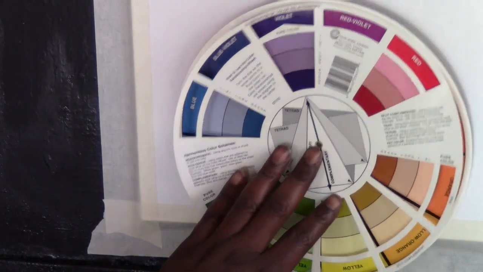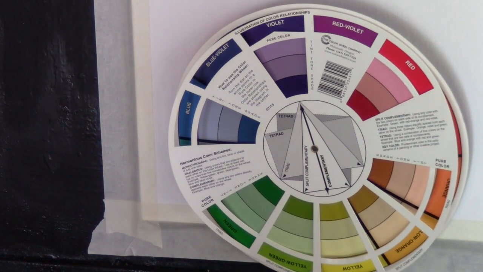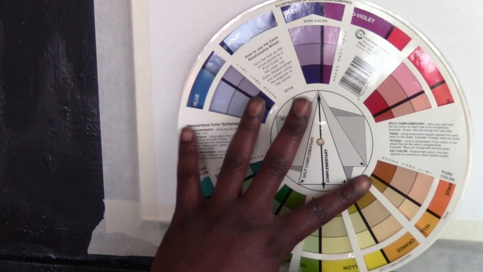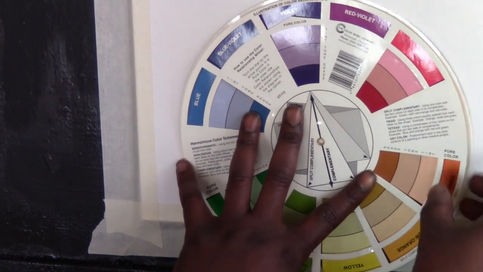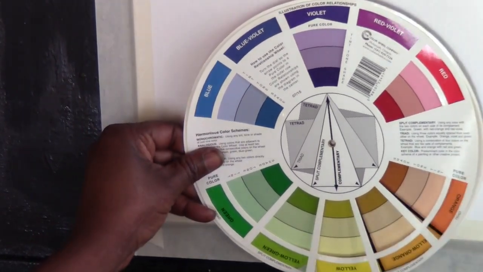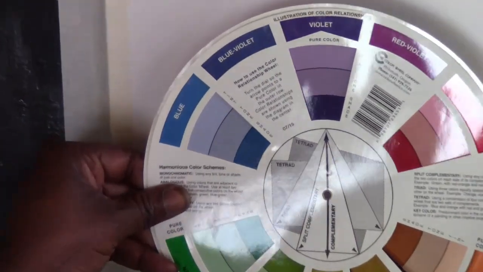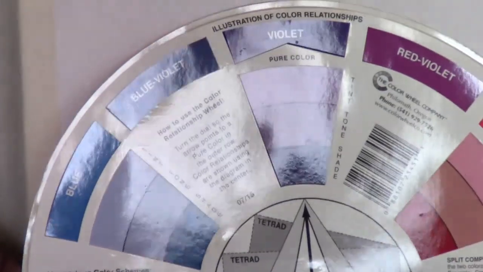And you would hear me reference this a lot when I would teach or show what a tint or a shade or tone is in the painting. And you might not clearly understand it. So if you take, for instance, violet here, I'll zoom in on violet for a second.